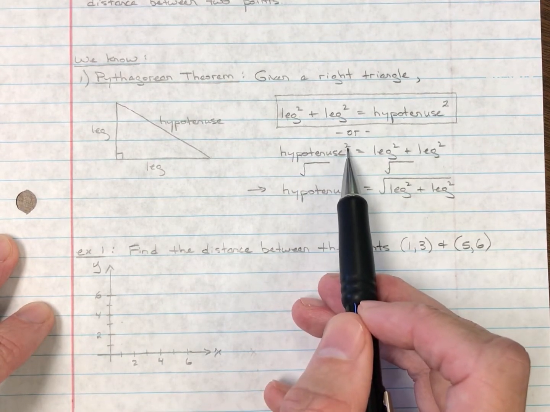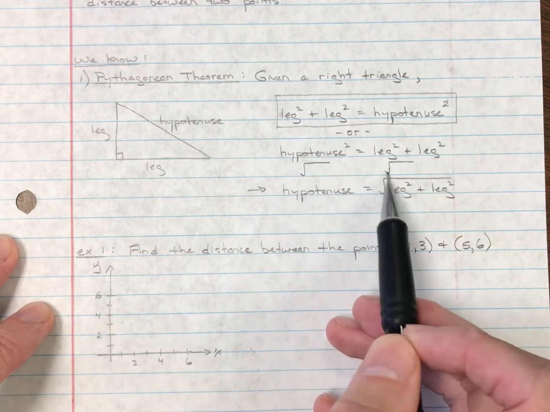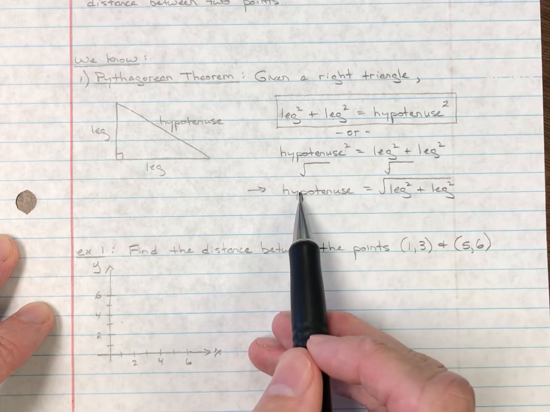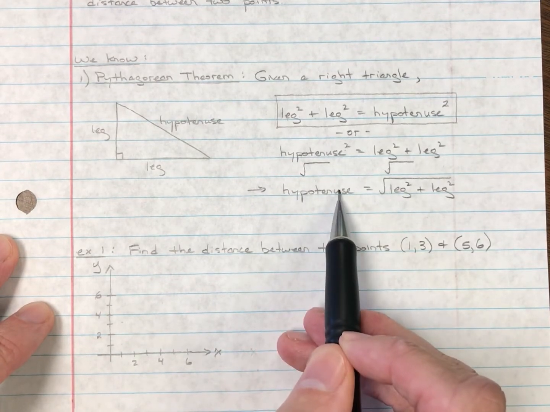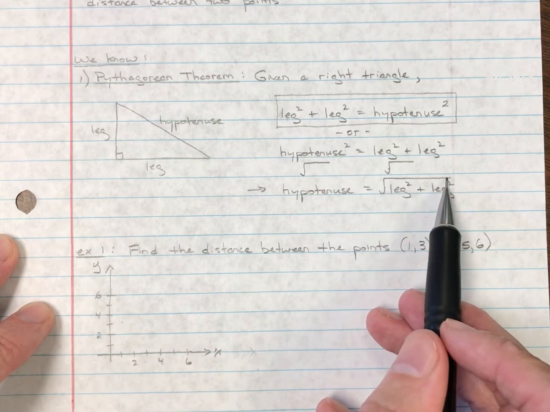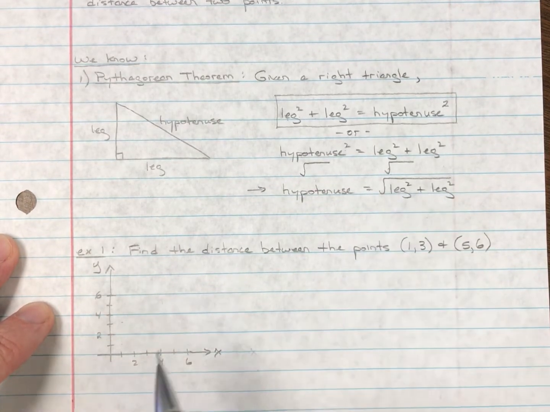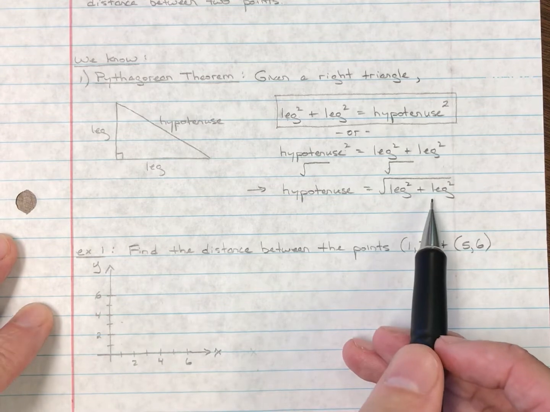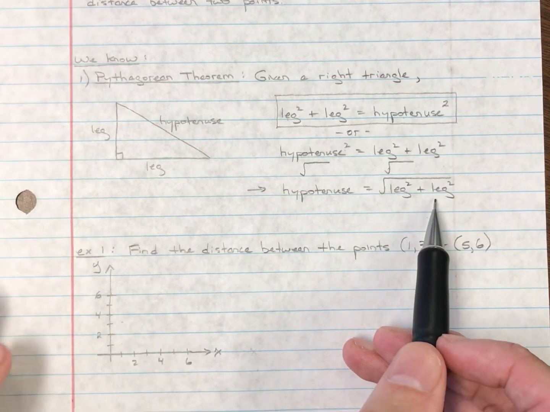I'm going to undo the squaring using the inverse operation, square rooting, and I'll do it to both sides. And I come out with the hypotenuse, okay, so the length of the hypotenuse is equal to the square root of the leg squared plus the leg squared. Okay, we're going to make use of that in this video.